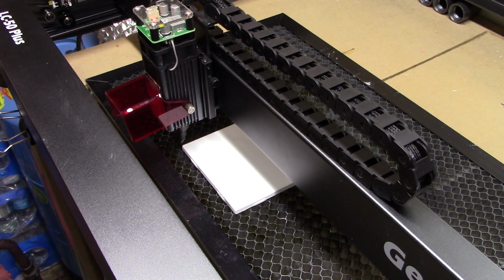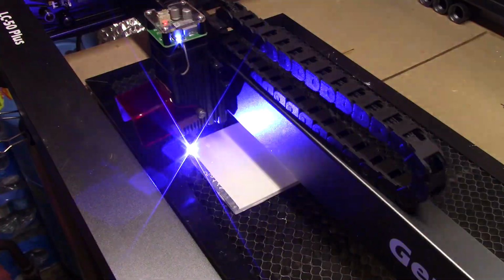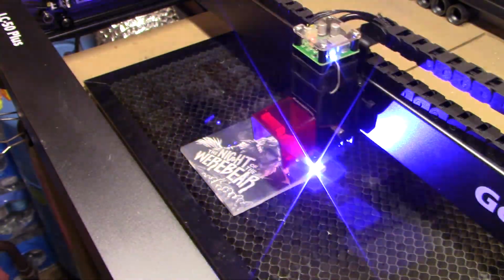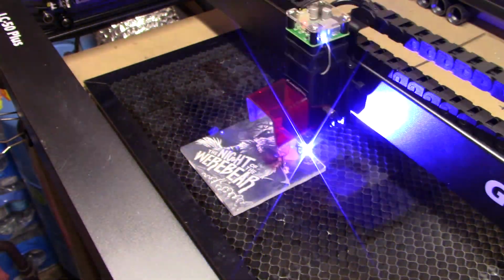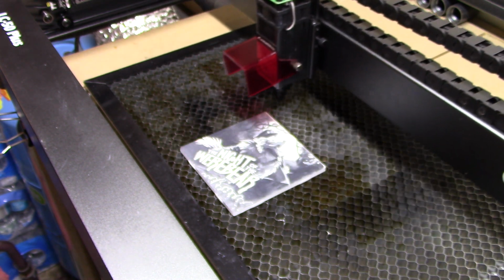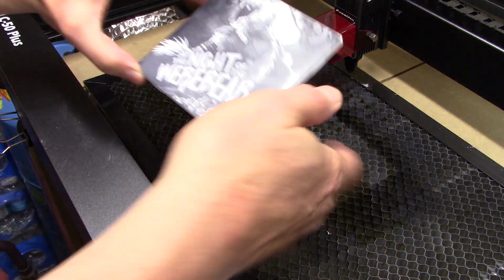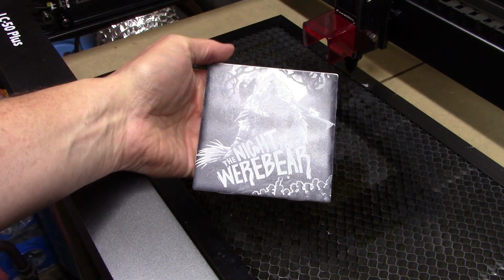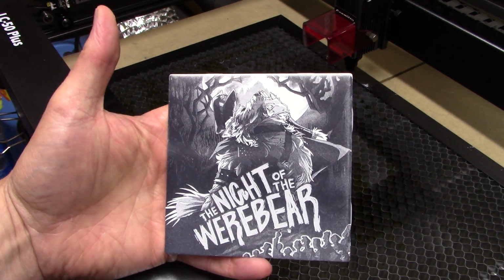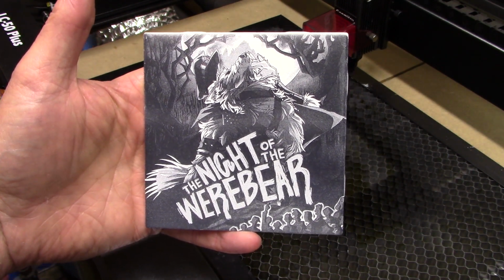See how this turns out. Oh, and a clean lens. Move the gantry out of the way and see what that looks like. Okay, this definitely has some blacker blacks to it. This is going to turn out pretty nicely. Let's go get the titanium dioxide cleaned off and take a look.